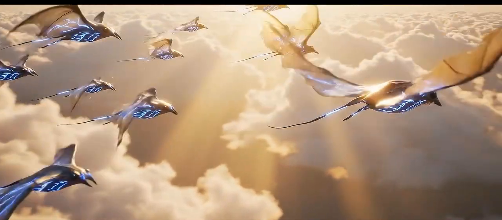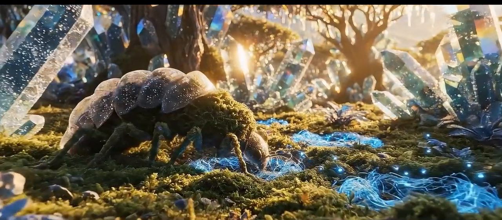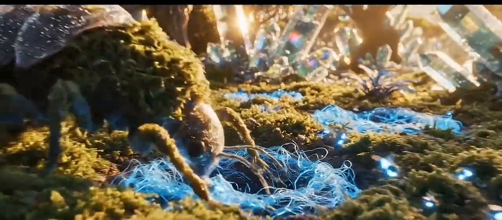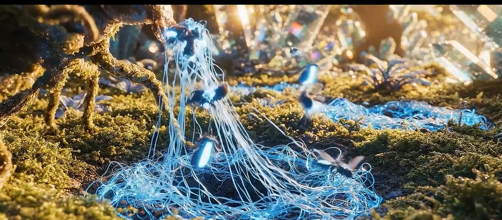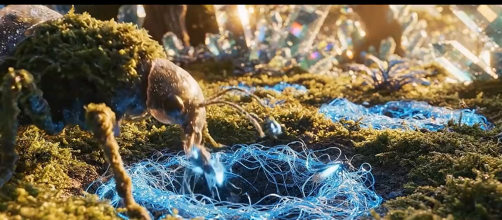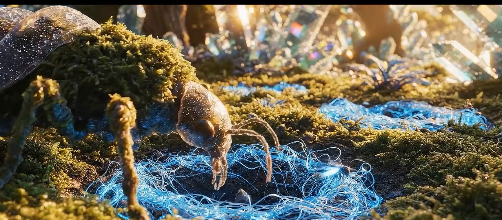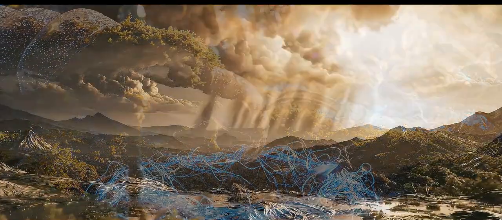But not all is peace. Hidden below lies the Vorin trapweaver, an ambush predator disguised as moss-covered stone. Its invisible threads sense the faintest vibration, and with a sudden strike, it feeds.